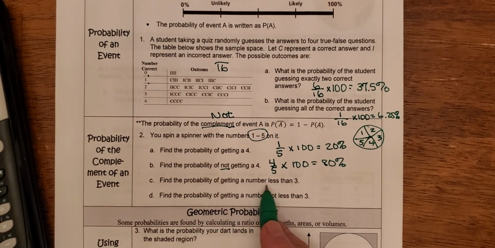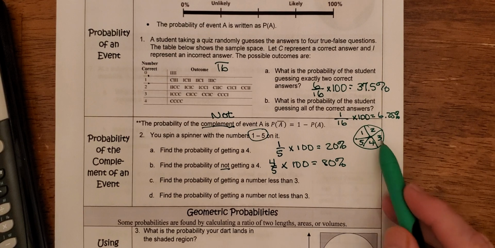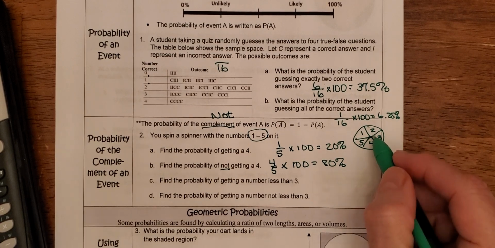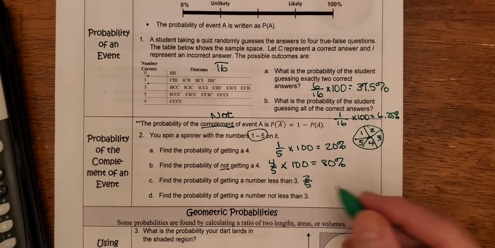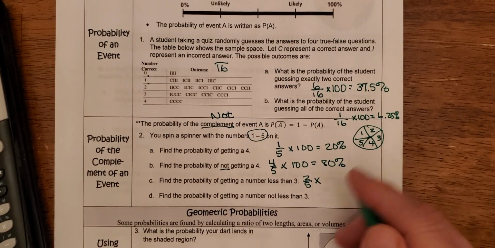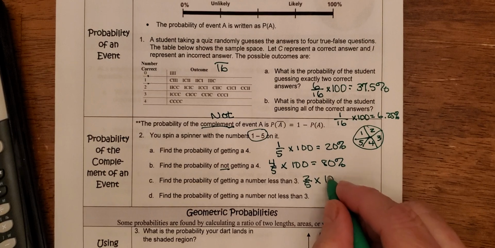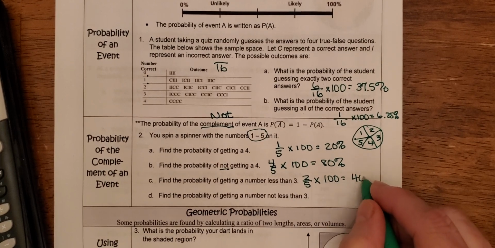The probability of getting a number less than 3. How many numbers on here are less than 3? Well, the 2 and the 1. So there's a 2 in 5 chance of getting a number that's less than 3. So 2 out of 5 times 100 is equal to 40%.